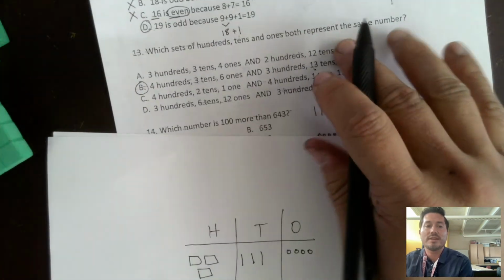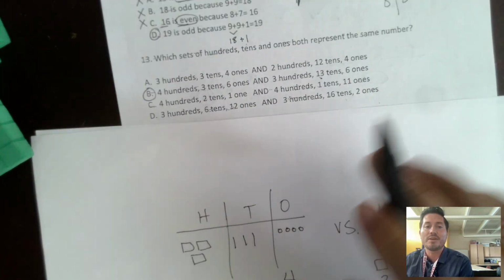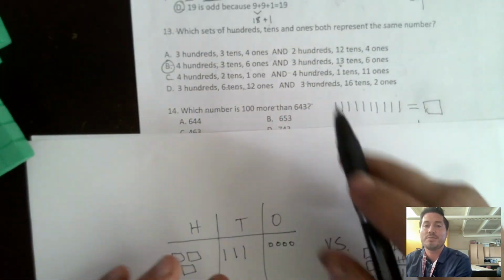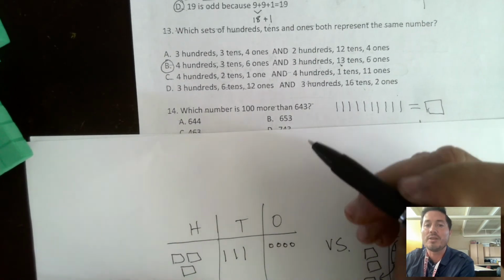So they need to do that to all of these and figure out which ones are the same. So that's a tough one, but they can do that if they draw it out and take their time.